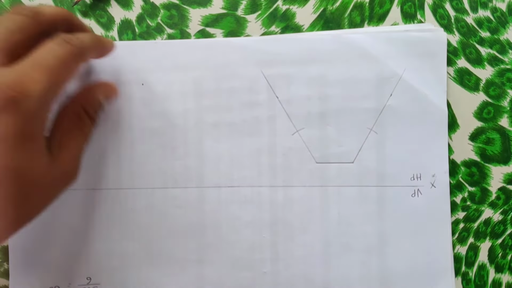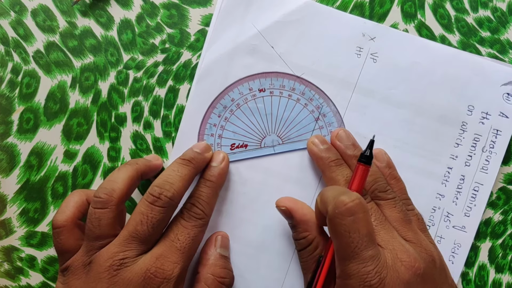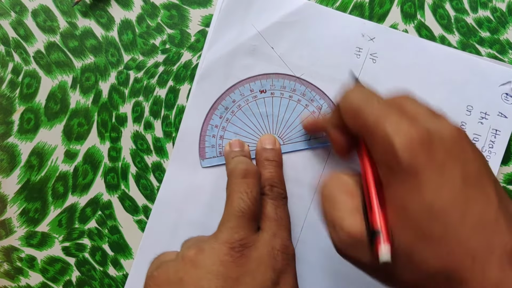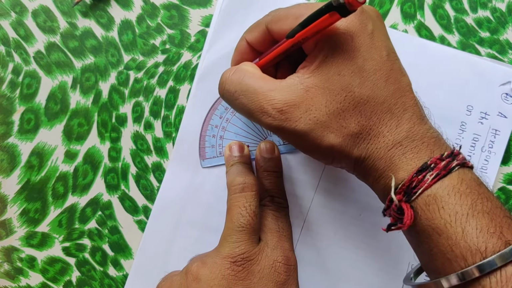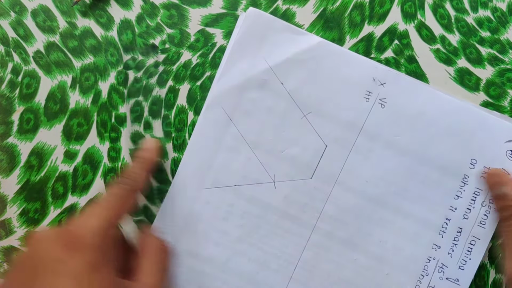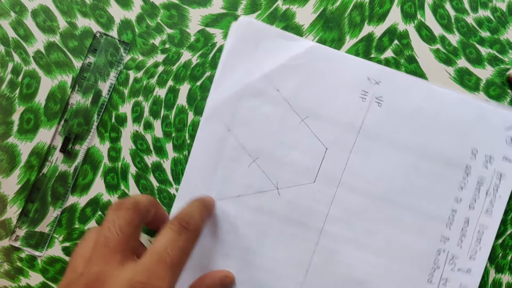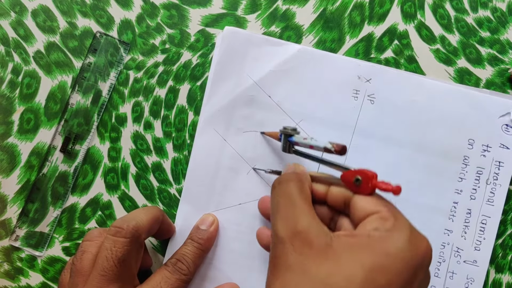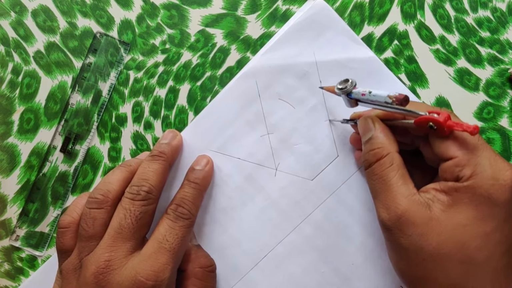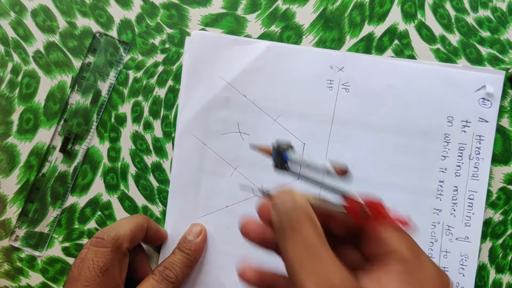Now one more time we have to measure the angle. What is the angle? 60. Keeping my protractor here, I'll measure the angle 60 this way from this side. So it is 60 here. Now draw one thin infinite line, and now cut 25 mm on this again. So I'll get one more corner. From this corner again cut an arc, and from this another corner again cut one more arc. We'll get one more intersection. That would be our last corner.